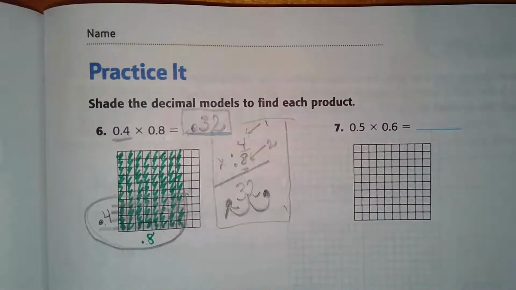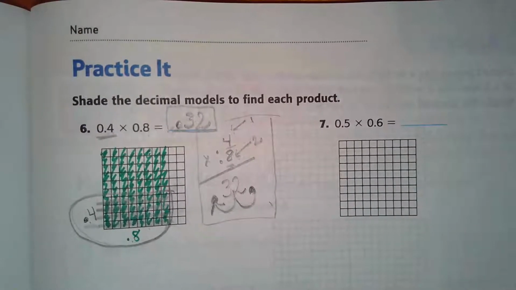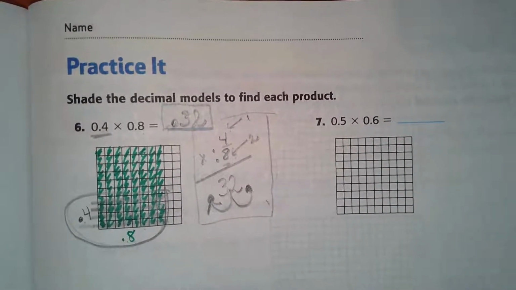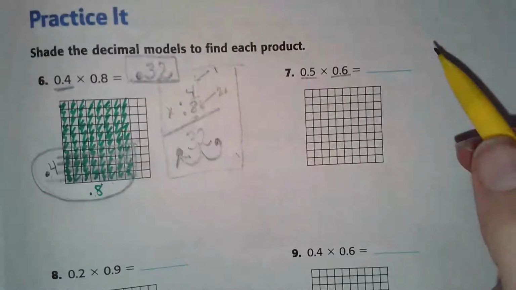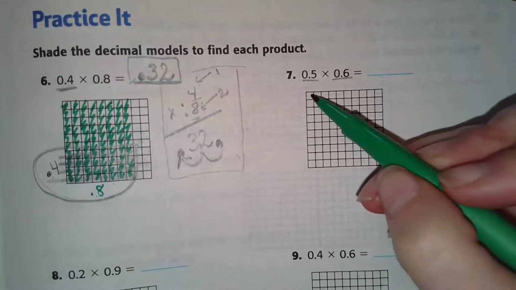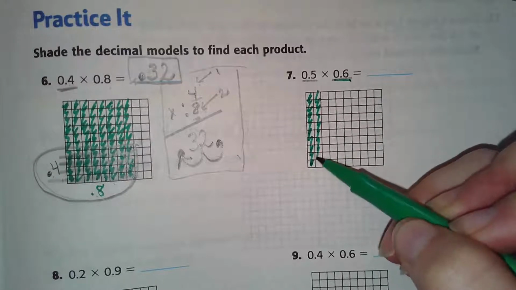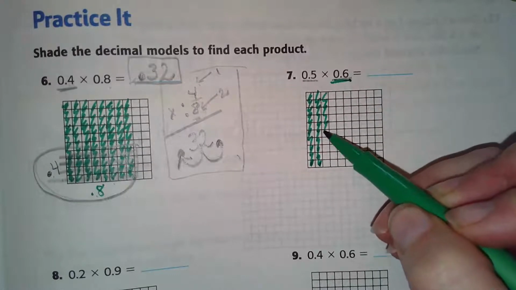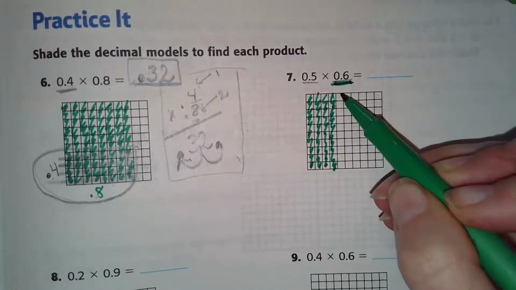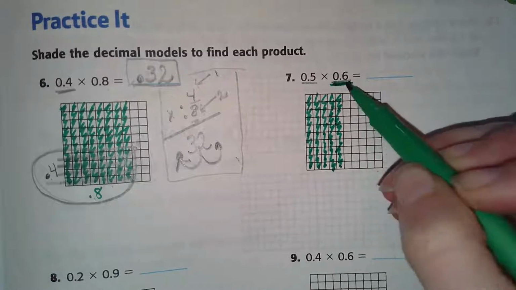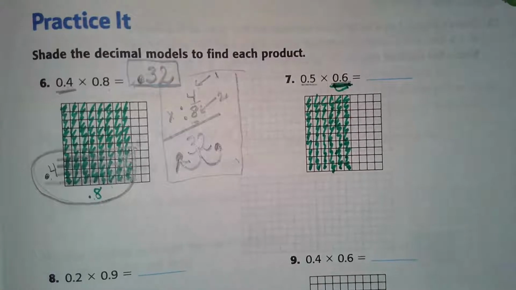I am going to show you the modeling for a few more here. I will show you the modeling for 5/10 of 6/10, which means I need to start with 1/10, 2/10, 3/10, 4/10, 5/10, 6/10 tenths.